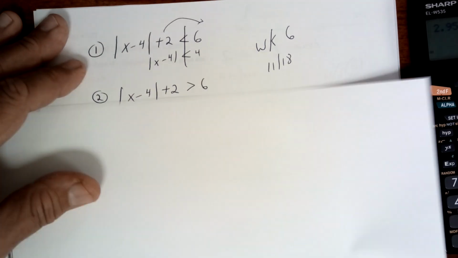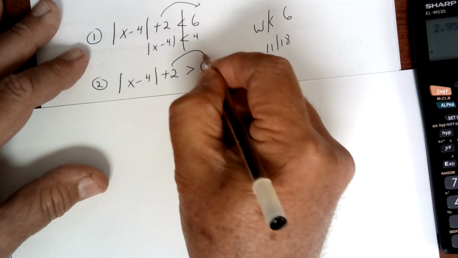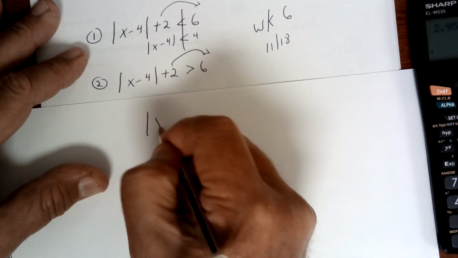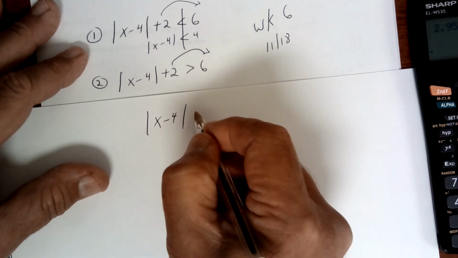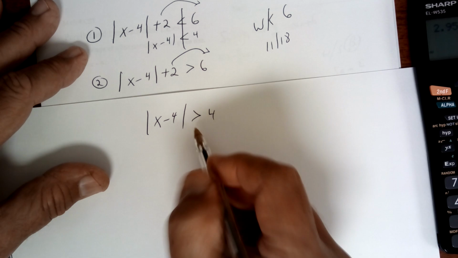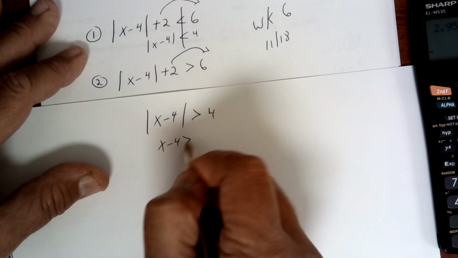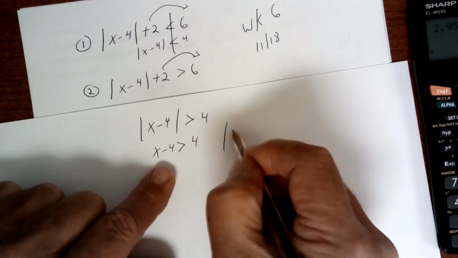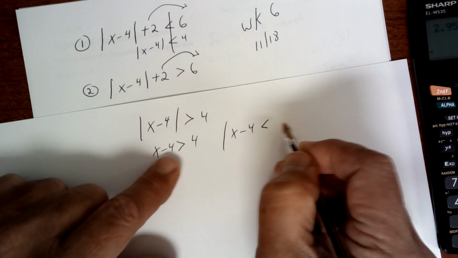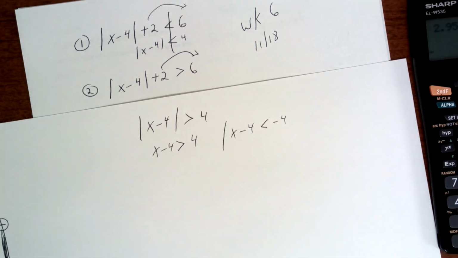This is the same and opposite, but you got to first get this over. So you're going to have x minus 4, like that, is greater than 4. Now it's going to be the same, which is this, and then it's going to be the opposite, which you have to switch this sign and put the opposite sign. Then you got to work it out. Alright, that's pretty much it.